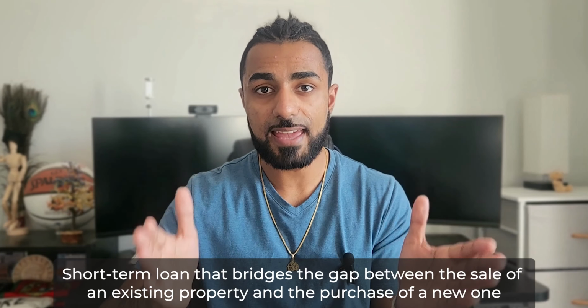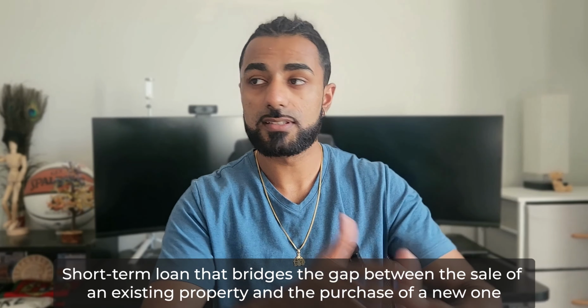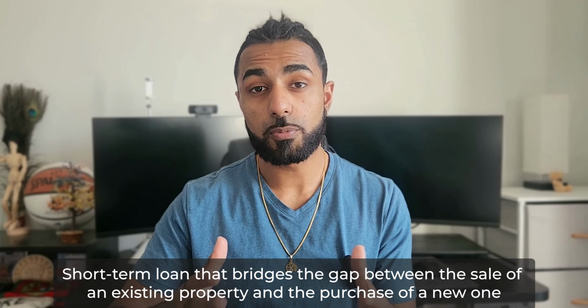So really, this is a loan that we're using to just bridge that gap between me selling my old house and me buying a new one. Typically in a perfect world, it's totally okay, right? You sell a current property, you get the money, and then you buy the new one, and it's all in order. However, that doesn't always happen in real life, and sometimes you might have to close a new property before you even sell your current one or your old one. And that's where the bridge loan can come into play.